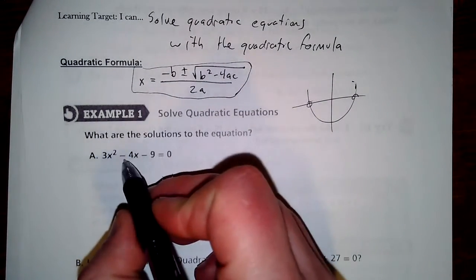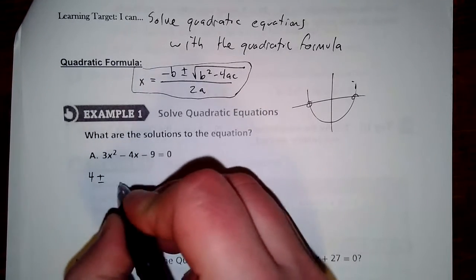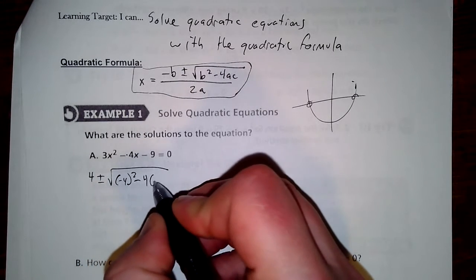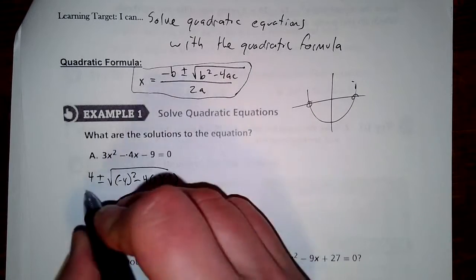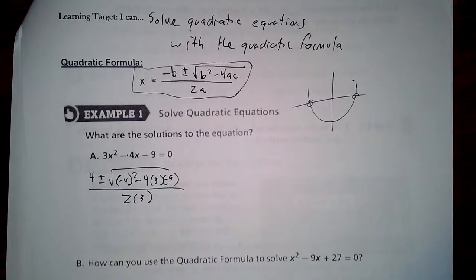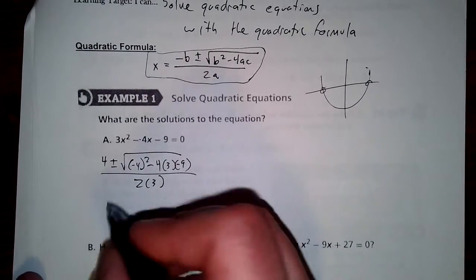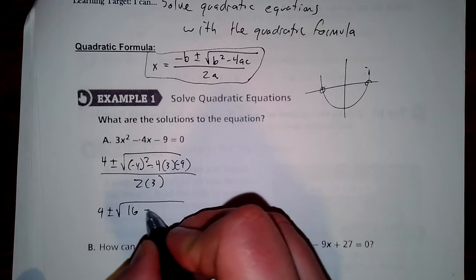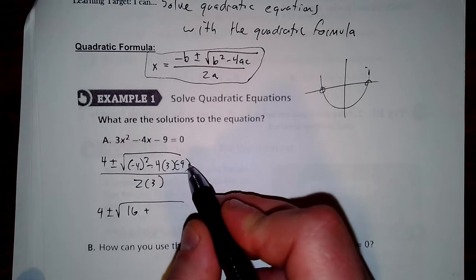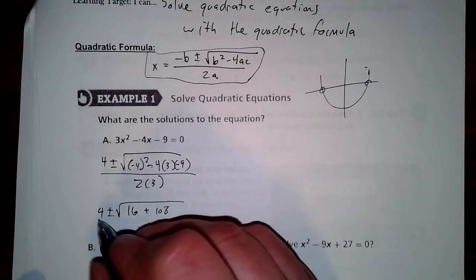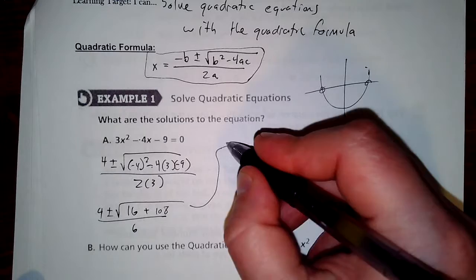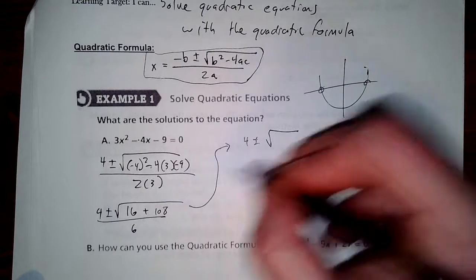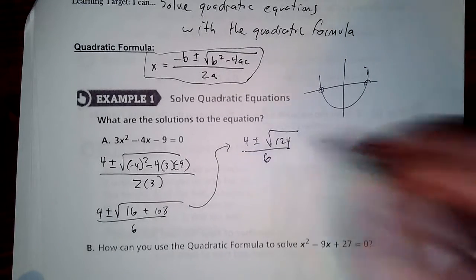So, okay, we start with the opposite of b. So it's the opposite of negative 4, which is positive 4, plus or minus the square root of b squared minus 4 times a times c, all over 2a. Okay, and we get to simplifying. So 4 plus or minus, in our root, we're going to have 16. This is going to become a plus. Let's see, and then 12 times 9 is 108, all over 6. Okay. Going to move up here. 4 plus or minus the root of 124, over 6.